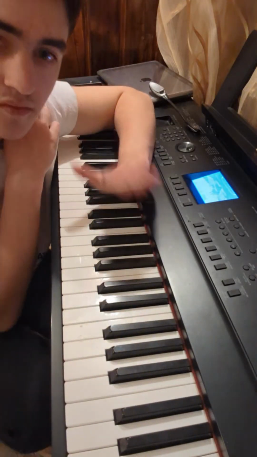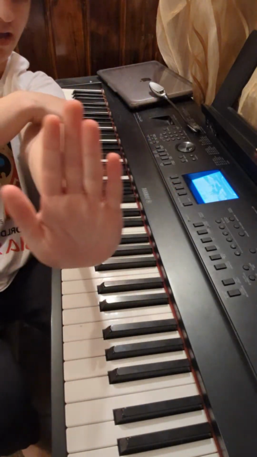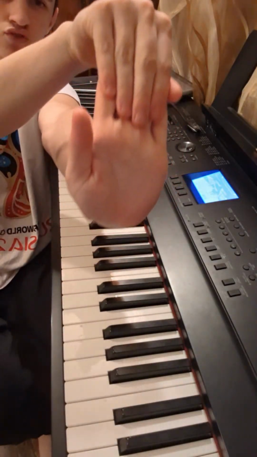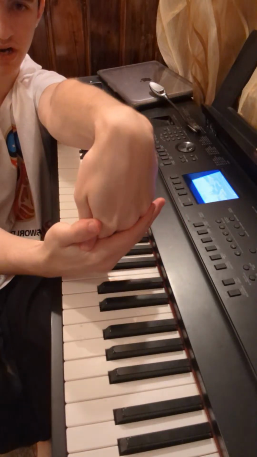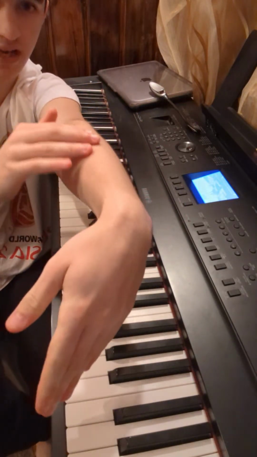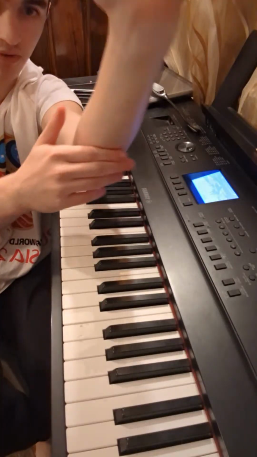Anyways, take adequate amount of stretches. Keep your hand out like this. Grab your hand and stretch it out as far back as you can, and then push it as far forward as you can. This will stretch the muscles that are up here, and then the muscles that run down here.